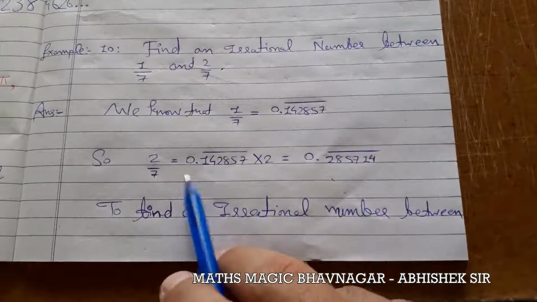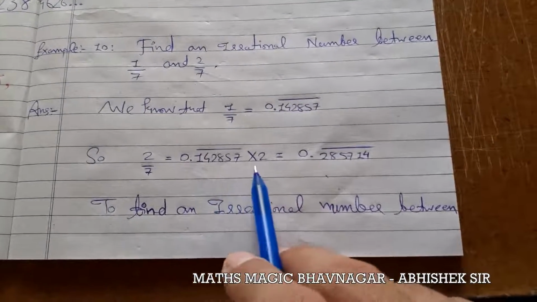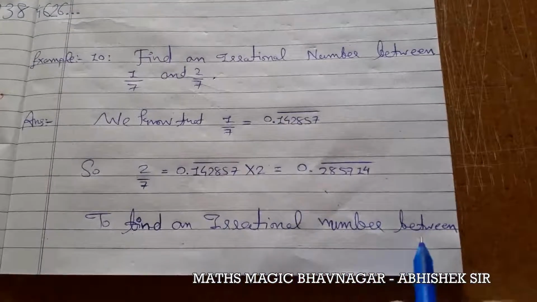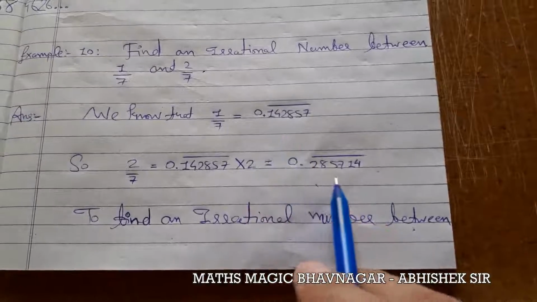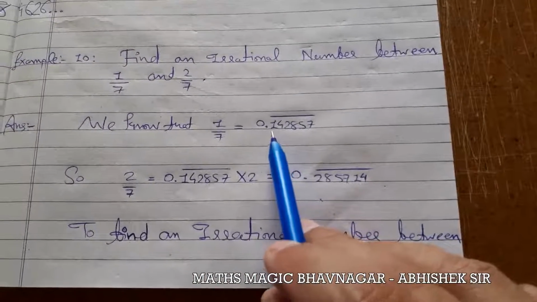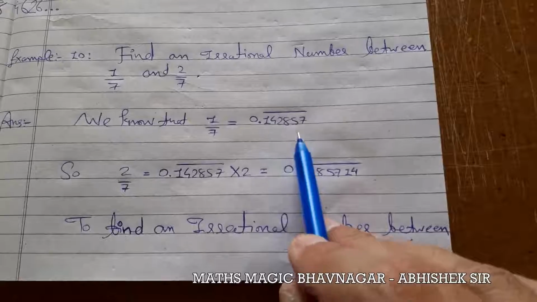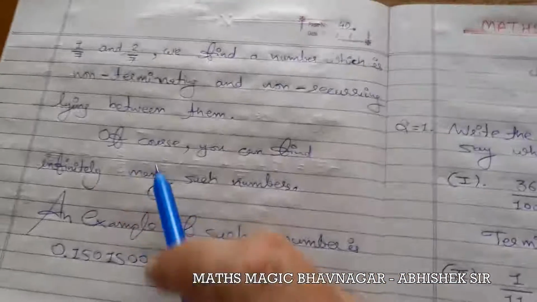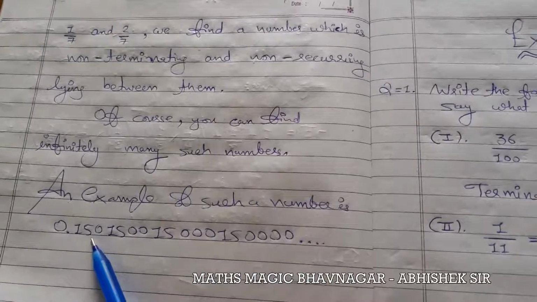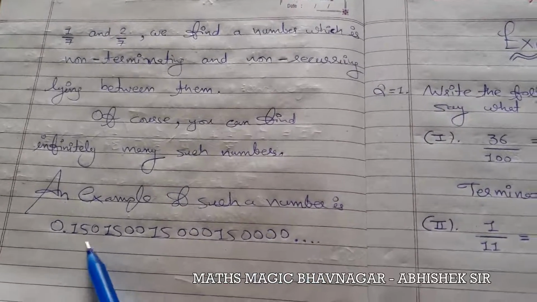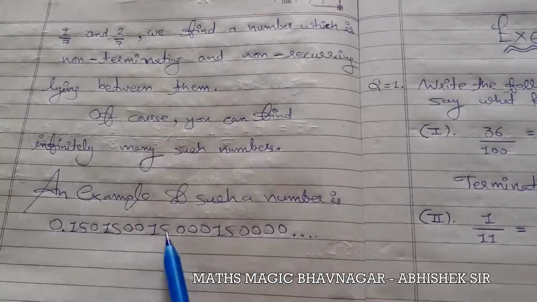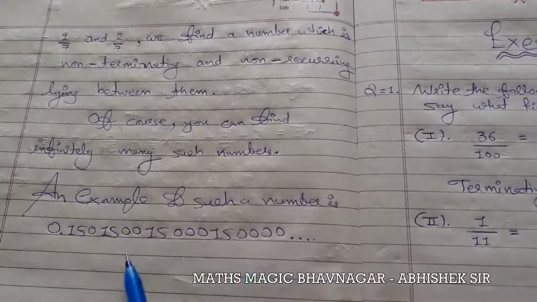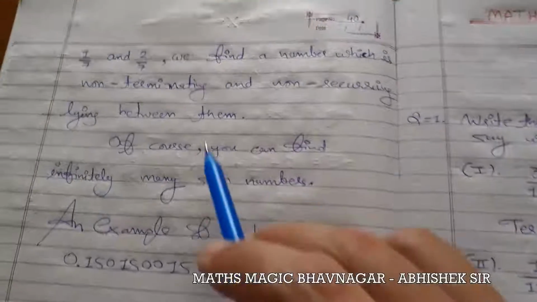So 2 by 7 will be 2 into 0.142857, that is 0.285714. To find an irrational number between 0.142857 and 0.285714, we take a number after 0.142857 and before 0.285714. Here they have taken 0.15, that is coming after 0.14: 0.150, 0.1500, 0.15300 and so on. So this number is non-terminating and non-recurring.